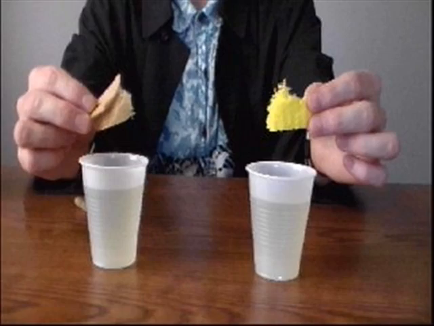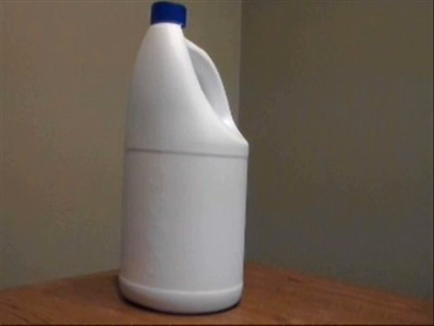You will need 2 sponges, 2 cups, and some bleach. Today, I'm going to show you that sponges are animals. So the first thing you're going to need is a sponge. Yeah, that's right, a kitchen sponge.